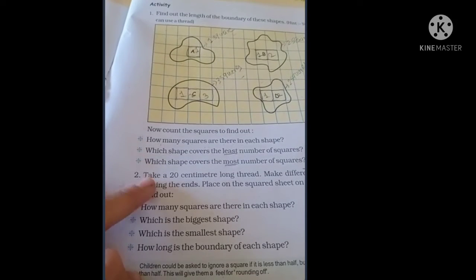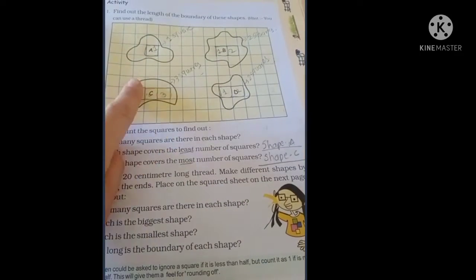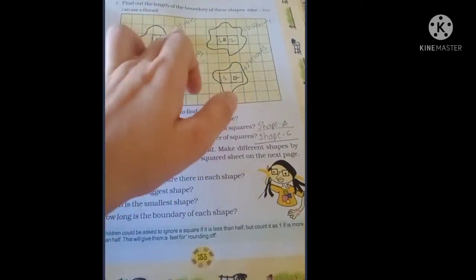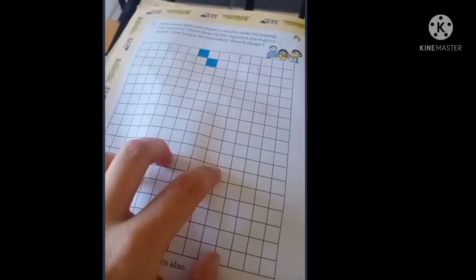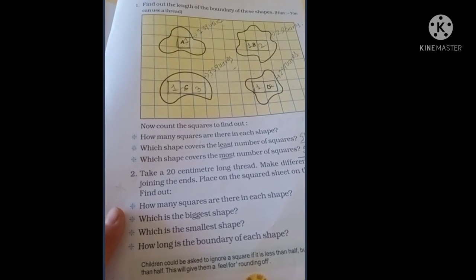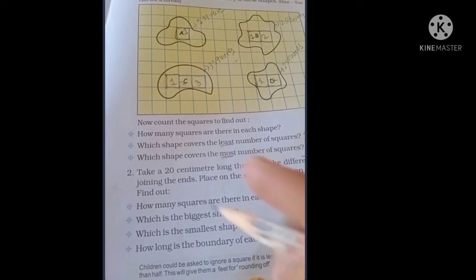Now students, this one is just for your fun activity, right? You have to take a 20 centimeter long thread and you have to make different shapes like this, and also make a figure like this over here. आपको इस तरह से कुछ shapes बनाने हैं, और उसमें भी जैसे हमने यहाँ पे find out किया which has the least number of or most number of, like this way you have to answer this question also. So this is the optional activity. If you want to do it then only, otherwise it's okay, you can omit it. Okay, so I am also omitting this activity. Is that clear?